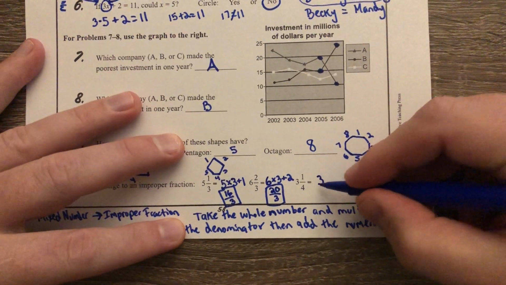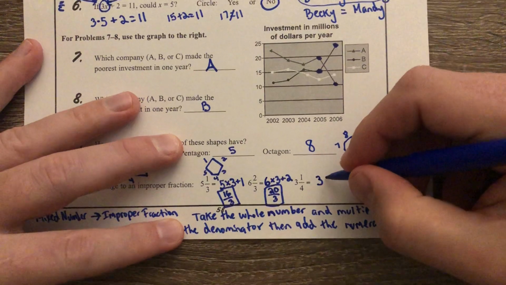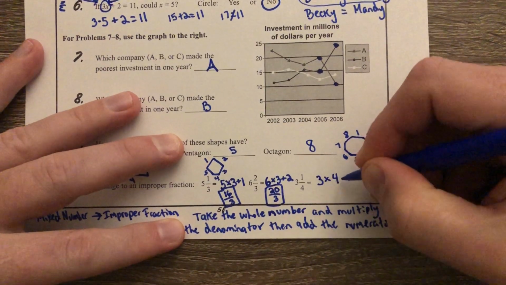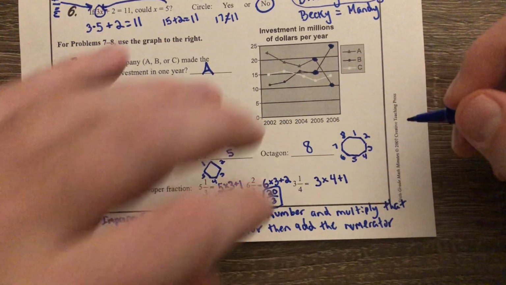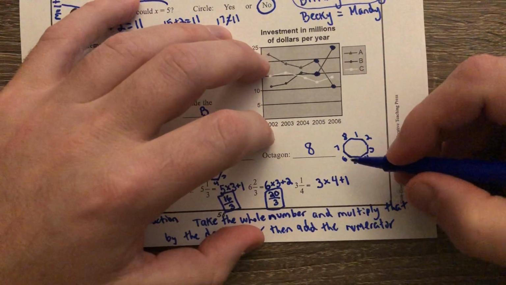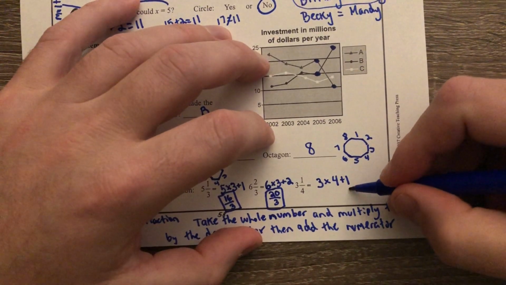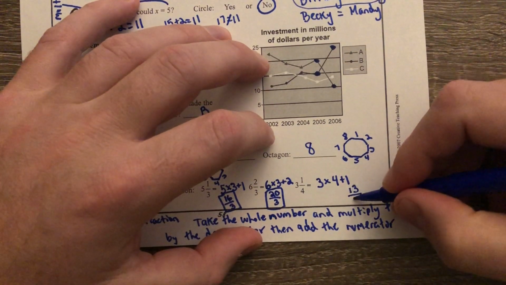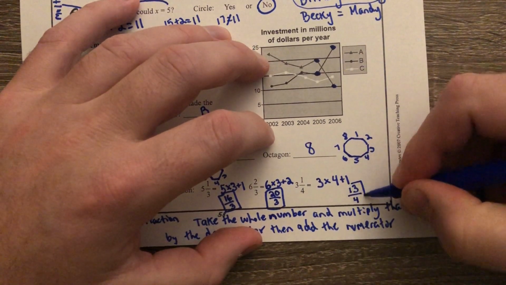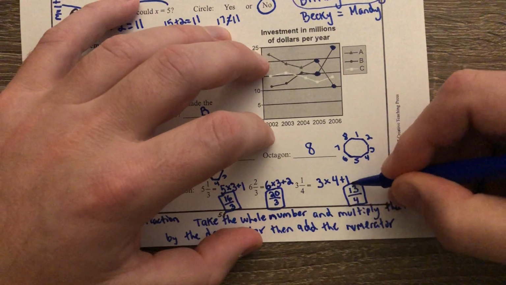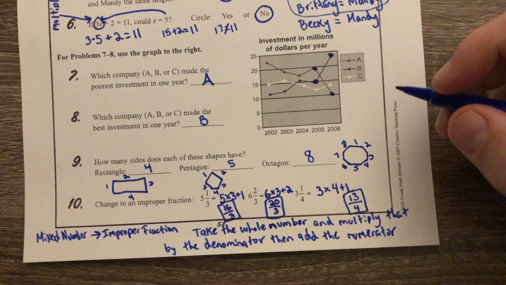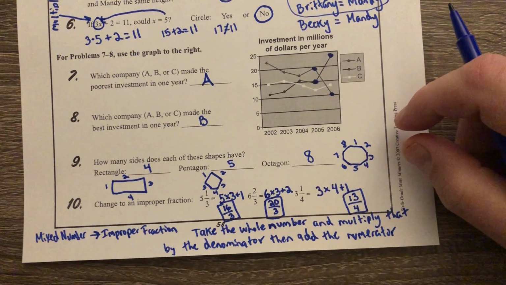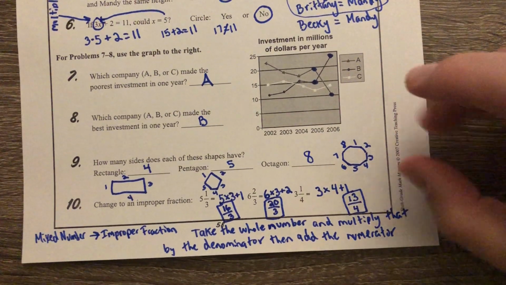Take the whole number, 3, multiply it by the denominator, add the numerator. 3 times 4 is 12. 12 plus 1 is 13. Denominator stays the same, which is 4. So 3 1/4 as an improper fraction would be 13 over 4.